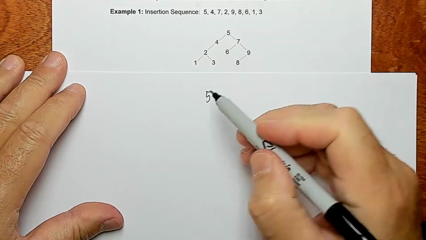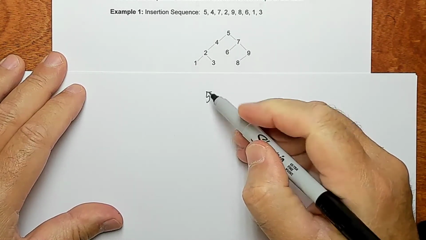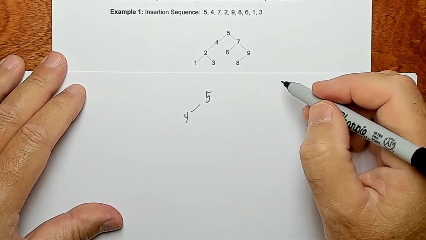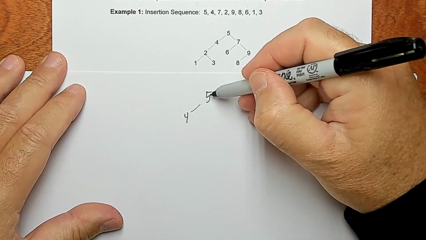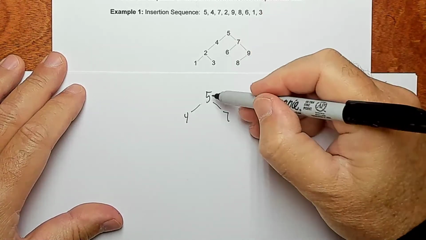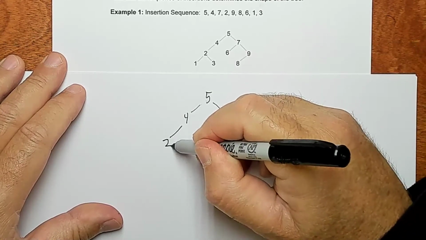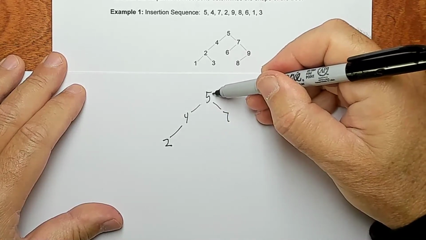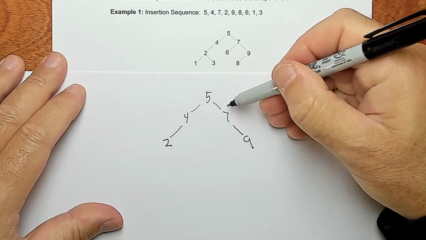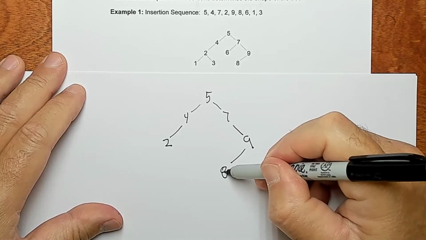Okay, then 4 shows up. So you always start at the root, and then 4 is less than 5. So that kid is smaller. So you put him over here. Then 7 shows up. You start at the root. 7 is bigger, so you go over here and you put him on the left. Then 2 shows up. You start at the root, smaller, you put him here. 9 shows up, bigger than 5, bigger than 7, you put him here. 8 shows up, bigger than 5, bigger than 7, smaller than 9, you put him here.